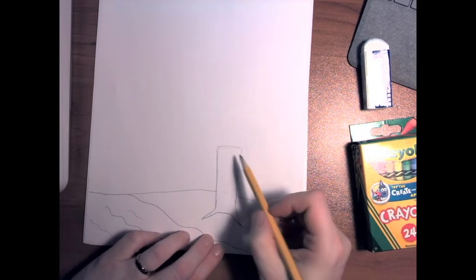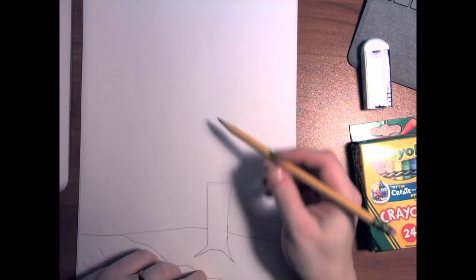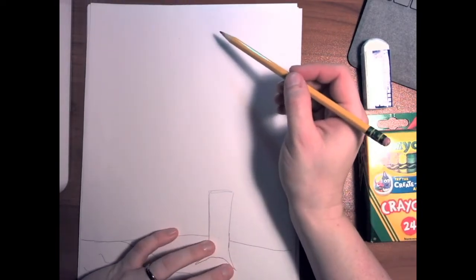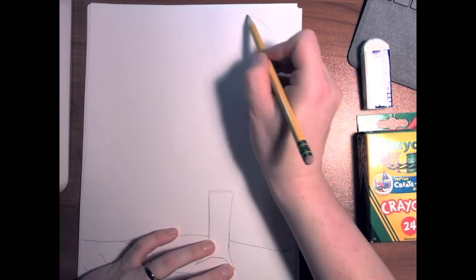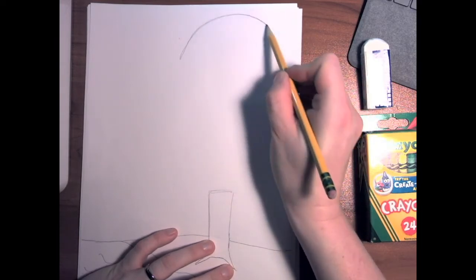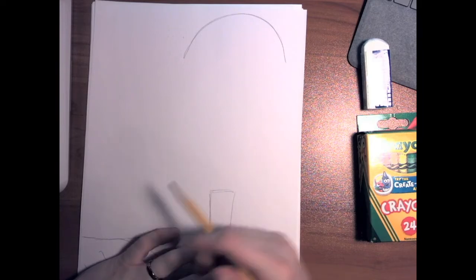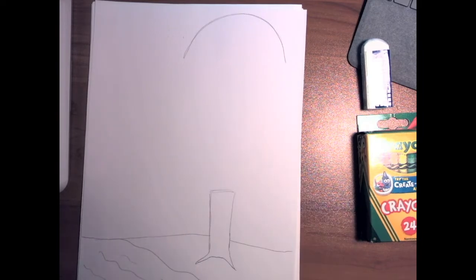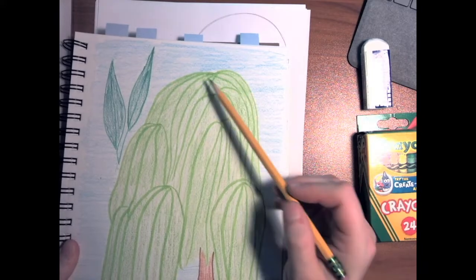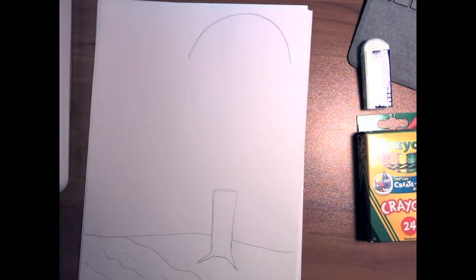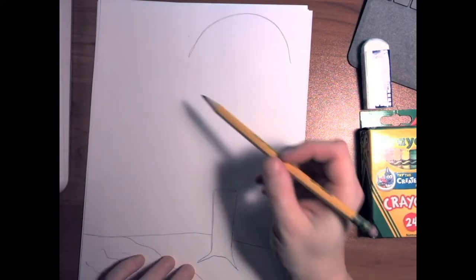Now, we're not going to worry about this part just yet. We're going to start up here towards the top, and we're going to make like a big upside down letter C, because this is going to be the top of the willow tree. It's going to show the drooping down.